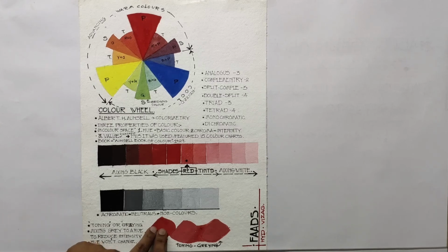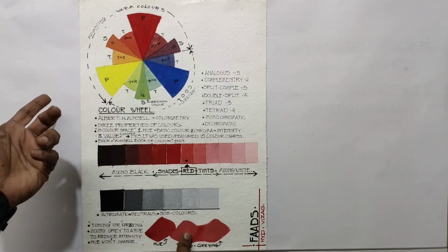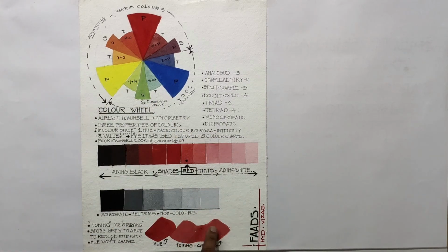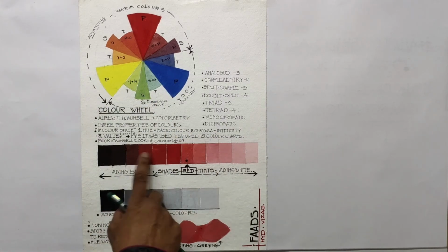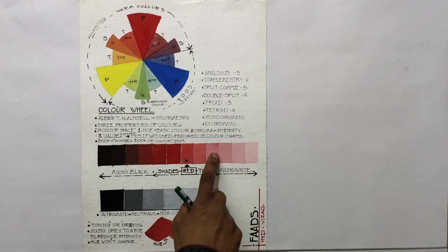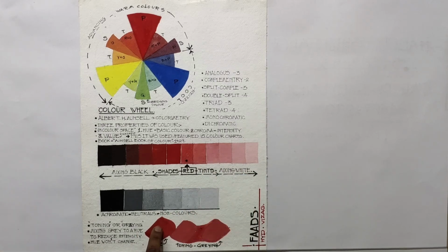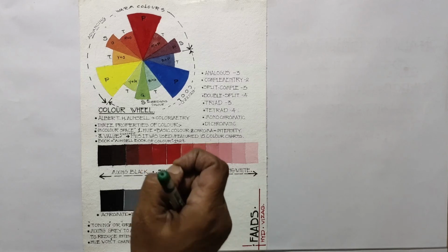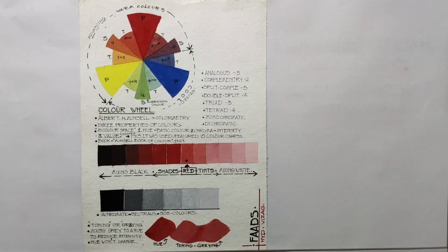So here it is a hue. When I mix the tinge of gray, see the outcome is this. They are neither shades nor tints. They never fall under any of the shades or tints, if you notice. You cannot compare. This is the purest hue of red, and this is what we got after toning or graying. So toning and graying is nothing but a technique where we mix a tinge of gray to a pure color or a hue to bring down the intensity of that particular color or hue.